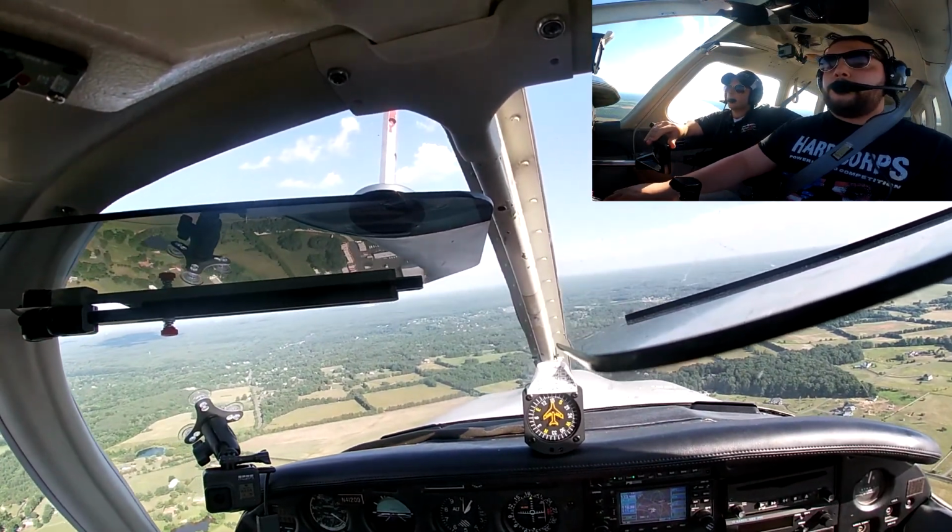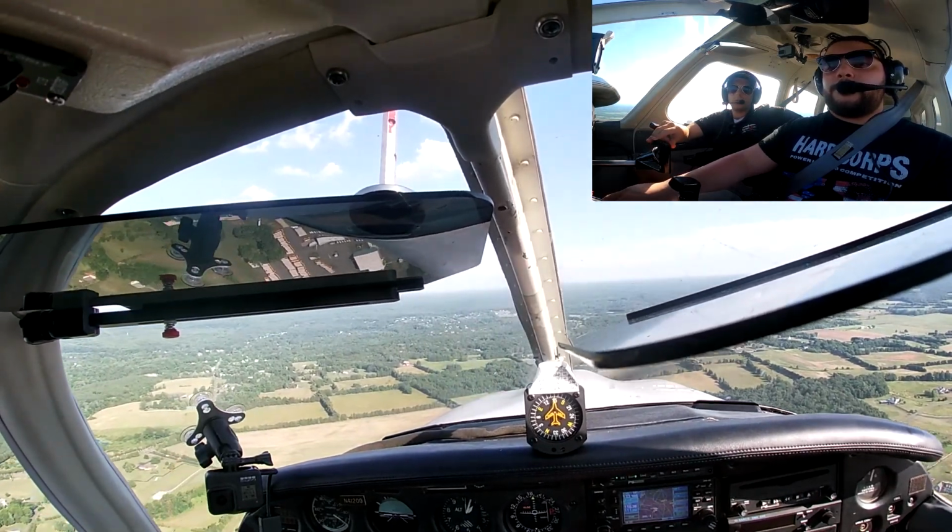Manassas traffic, Archer 41209, returning left base, runway 34 left, Manassas traffic.